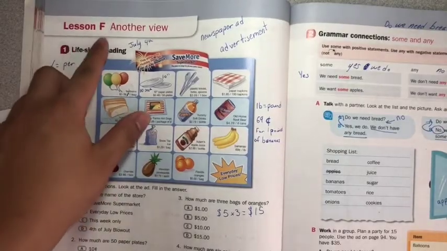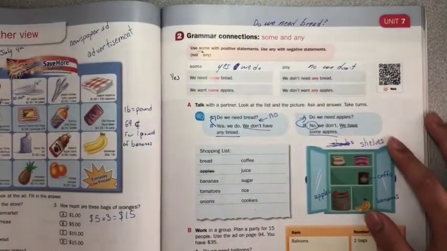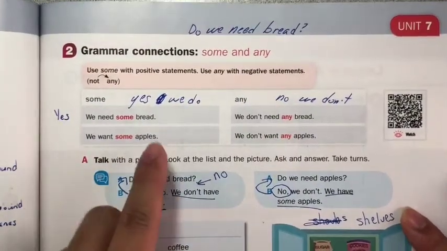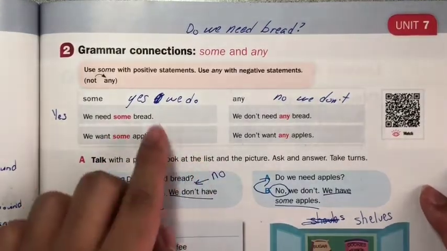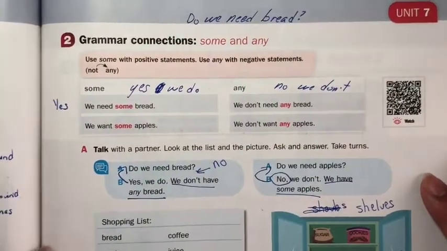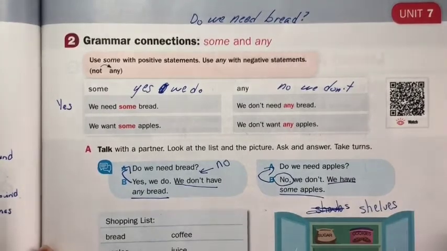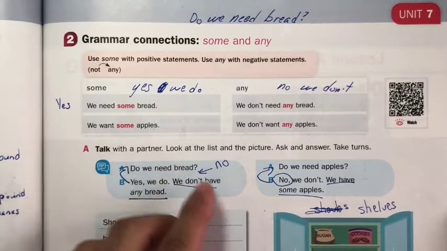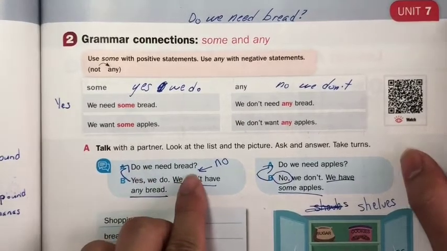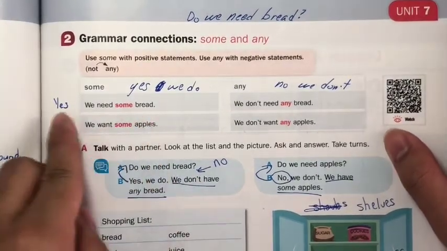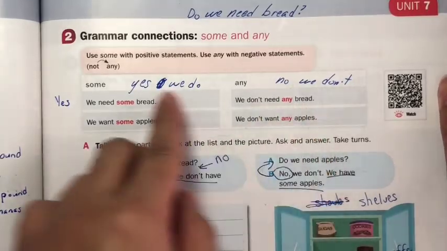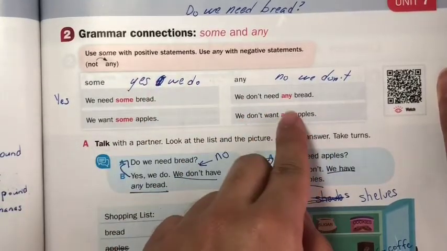All right, let's practice lesson F. I want to practice the words some and any. So we use some for yes answers and we use any for no answers. But when we ask a question, we can use either one. It doesn't matter. So let's say, do we need bread? We can say, yes, we need some bread. Or we can say, no, we don't need any bread. So, some is for yes, and any is for no.